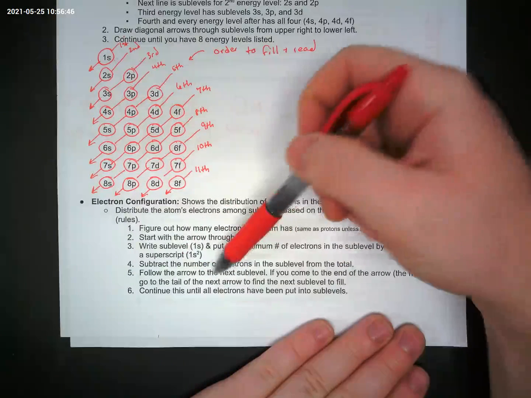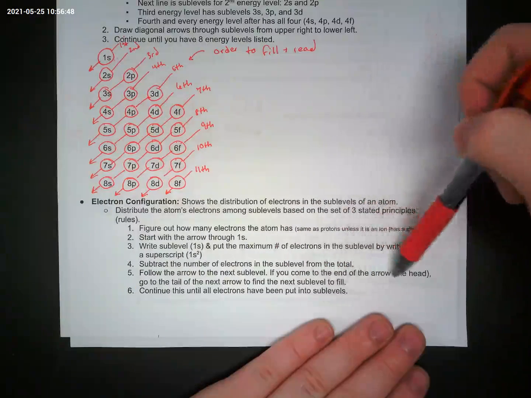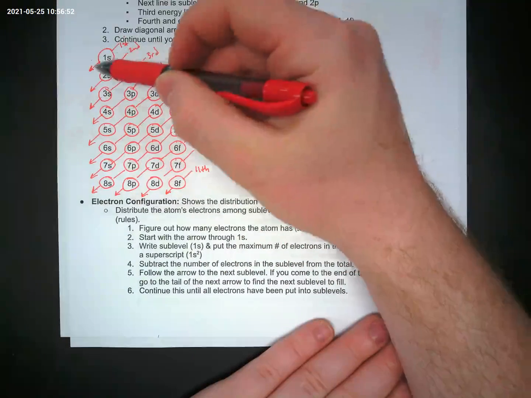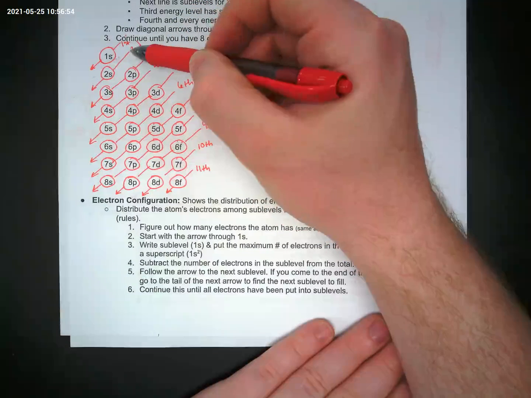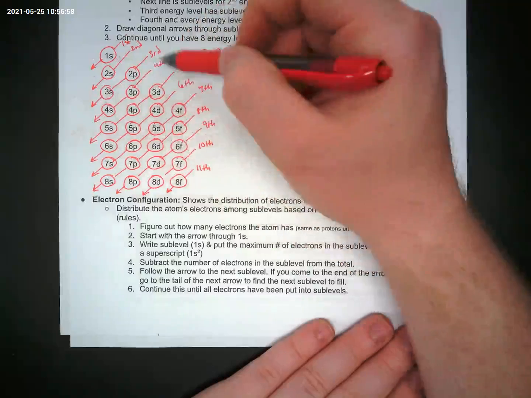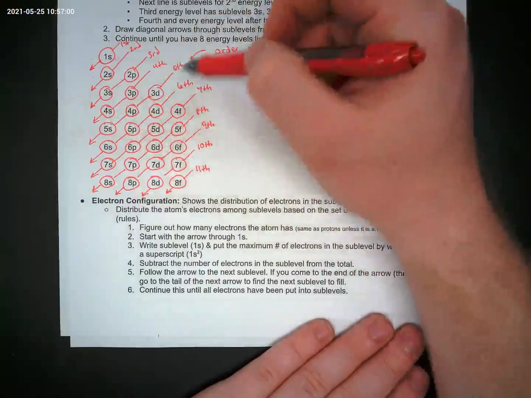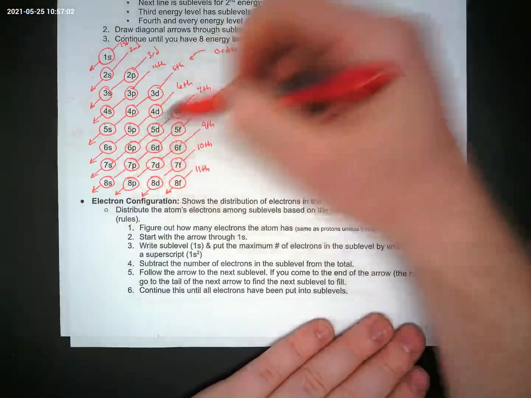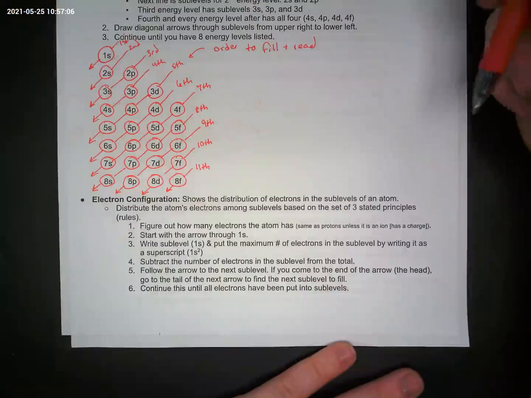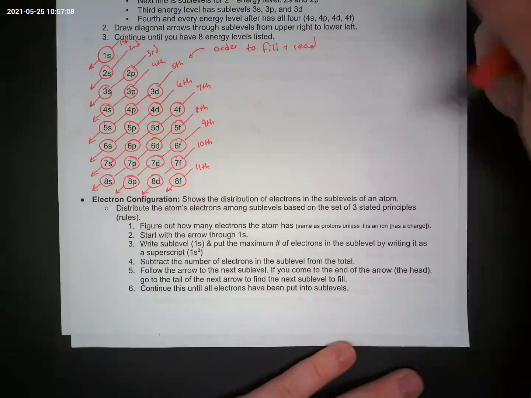You then follow the arrow to the next sublevel. If you come to the end of the arrow, the head, you go back to the tail. So from 1s you go this way, then go back to the tail up here, read this way, back up, just like this. And you continue this until all the electrons have been put in the sublevels.